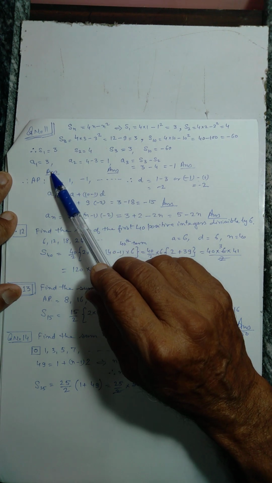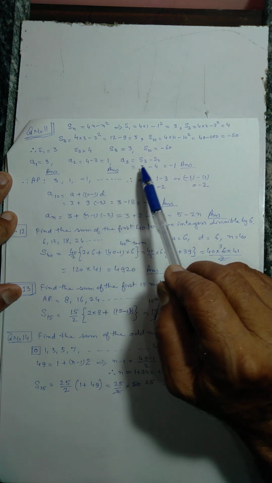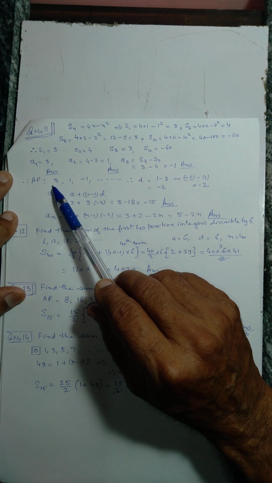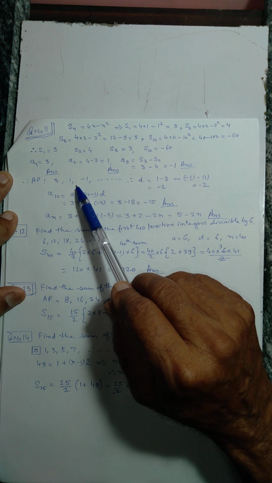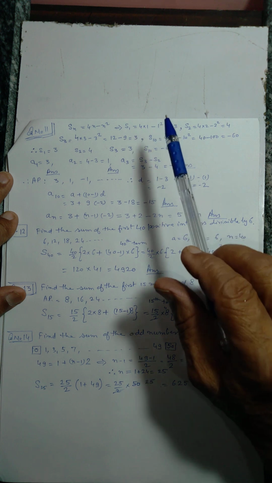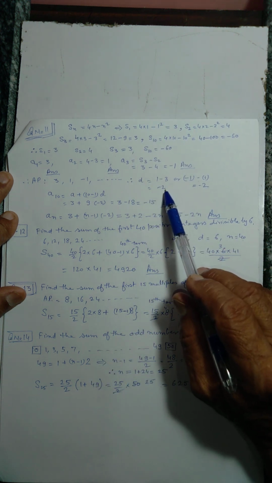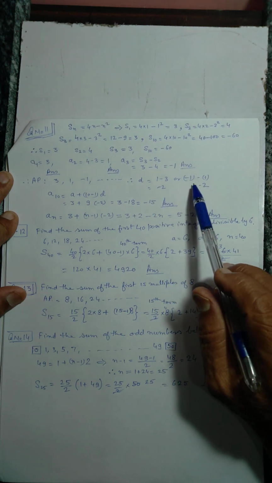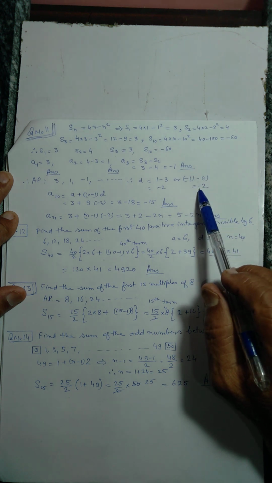Now first it will be the first answer as asked here, and this will be the second answer, and this will be your third answer. Now for next, AP is equal to 3, 1, minus 1, and so on. Therefore D, the common difference, will be equal to 1 minus 3, or minus 1 minus 1, that is equal to minus 2.